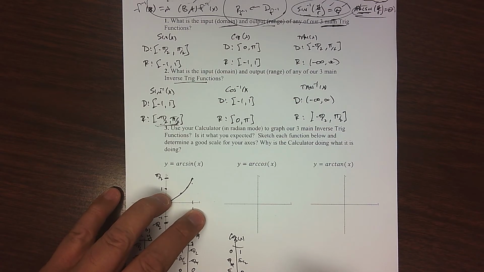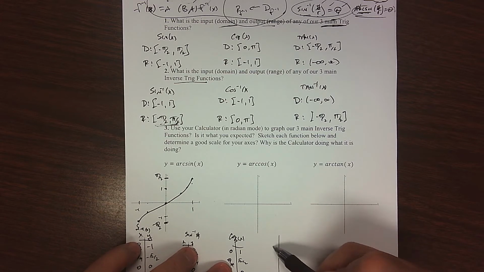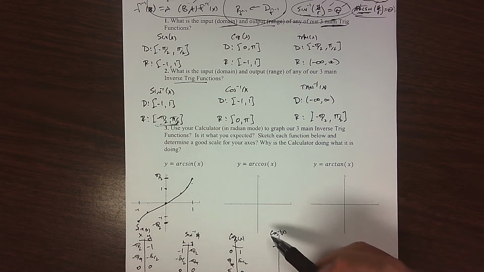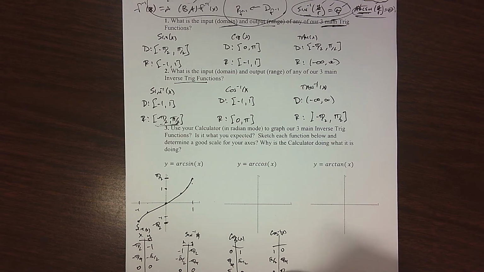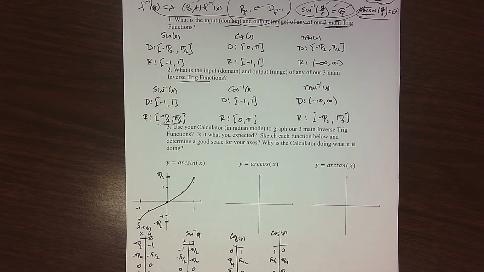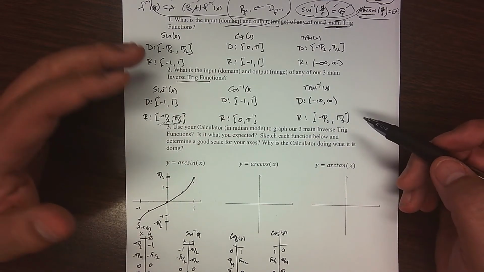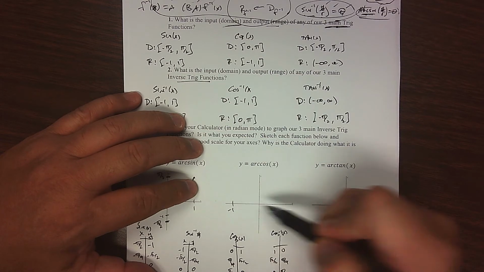That's negative square root of 2 over 2, and that's negative 1. And so the inverse cosine is going to basically reverse these values. So we get 1, 0, square root of 2 over 2, pi over 4, 0, pi over 2, negative square root of 2 over 2, and 3 pi over 4, and then we get negative 1, and we get pi.